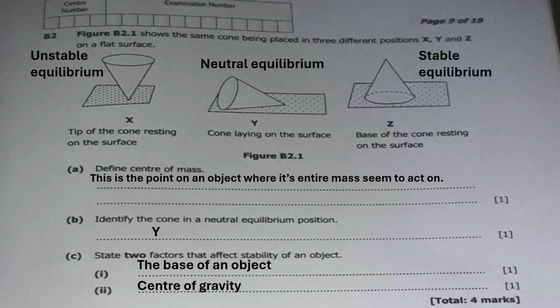So if an object has a center of gravity which is very high, I'll give an example of a bus. We have these common buses that we have now in town, the likes of Marco Polo.